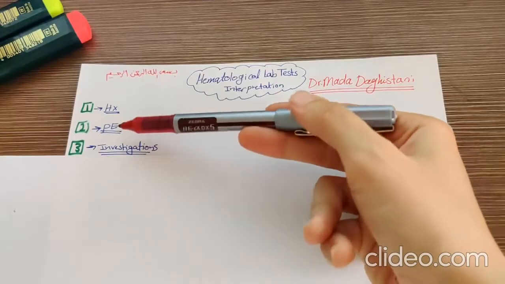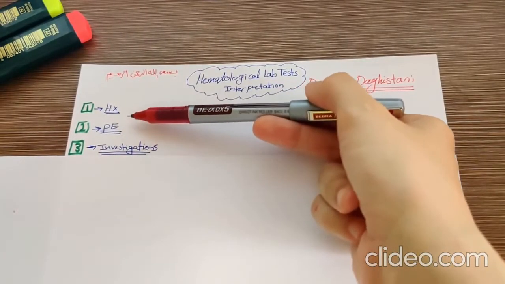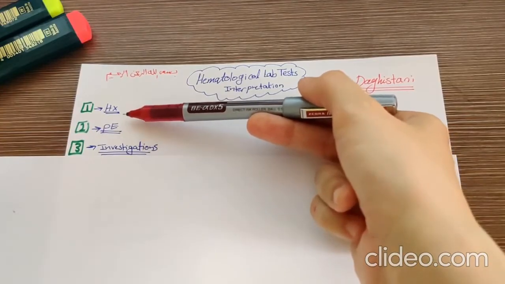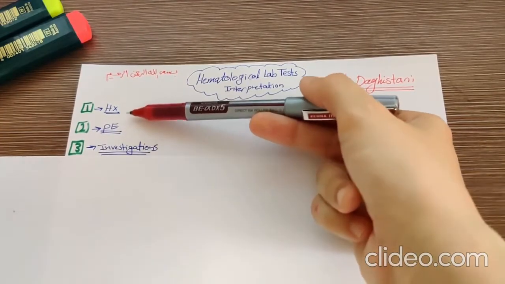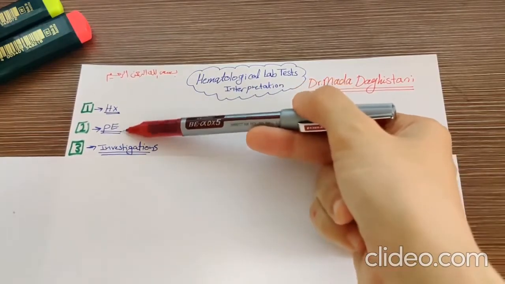Then you need to go and do the physical examination. This is a head to toe examination. So you will examine the patient. You will examine the full body of your patient.